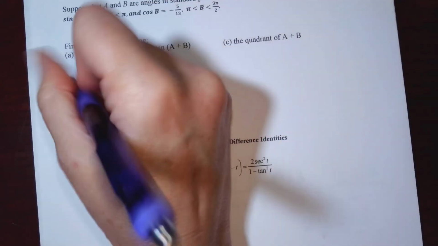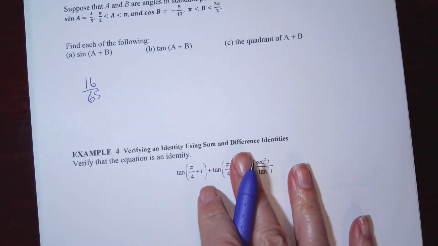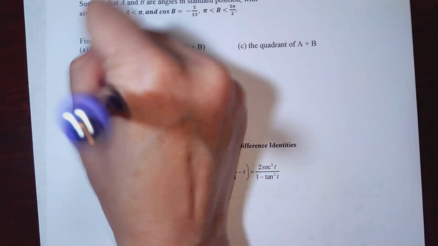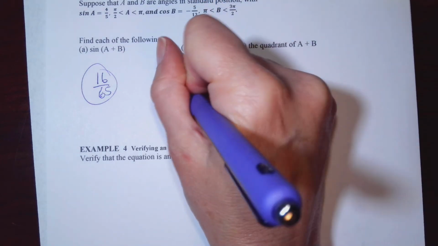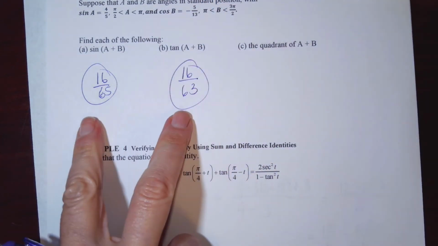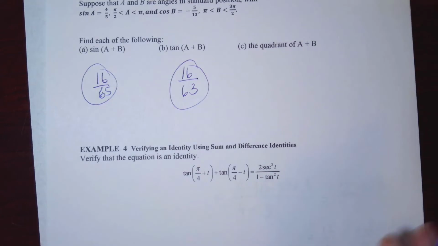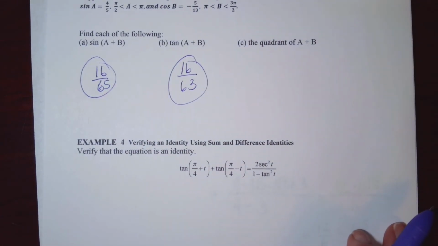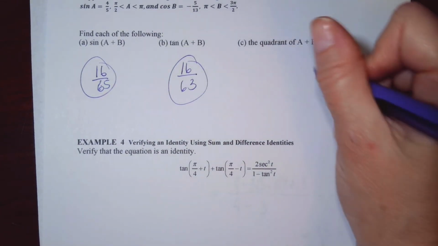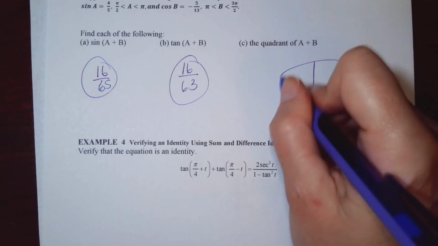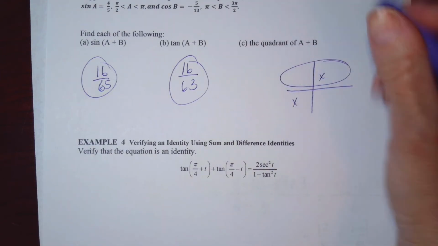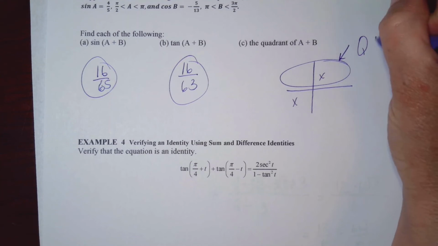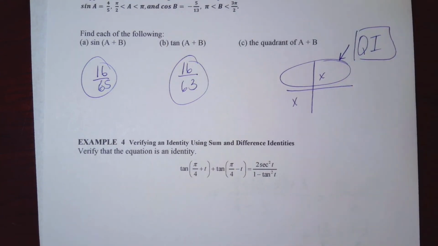What happens when I have it worked already to the side and I just glance too quickly? I get tangent as 16/63. Both of those are positive, so you're looking for the quadrant where both sine and tangent are positive. Sine is positive here, tangent is positive here and here, which means we are in quadrant 1 for A plus B.